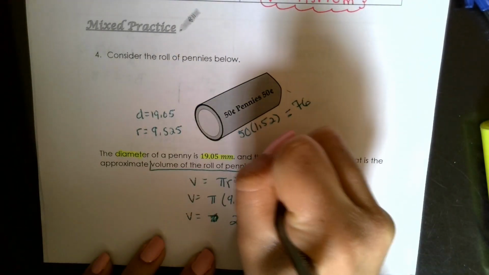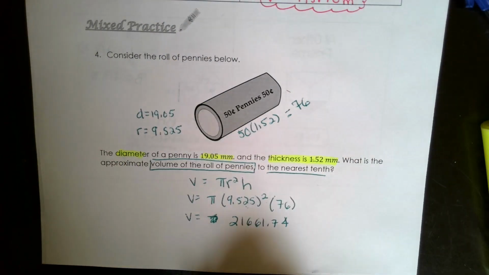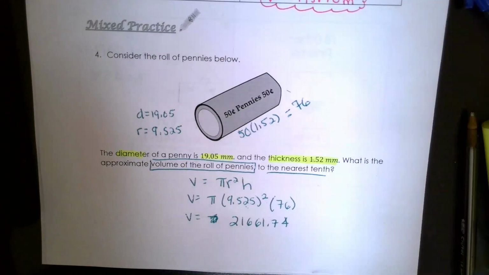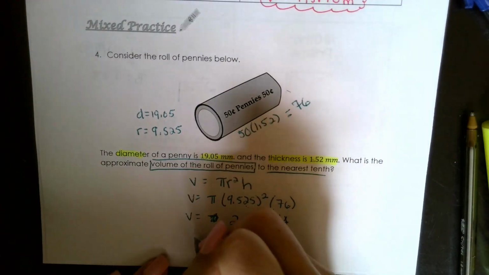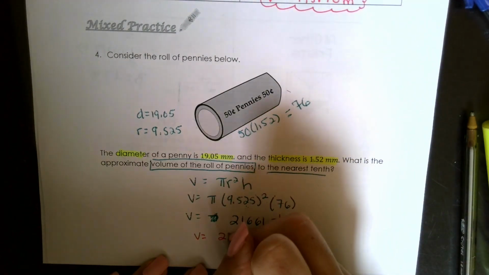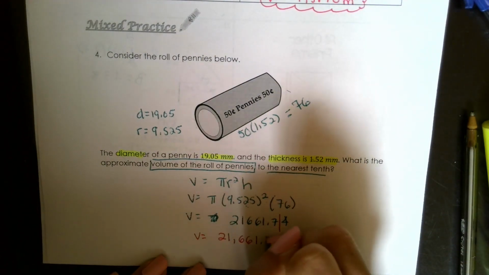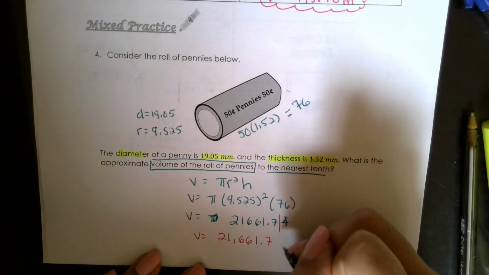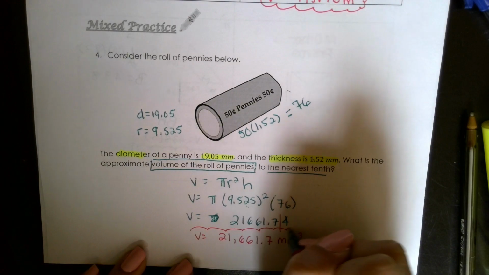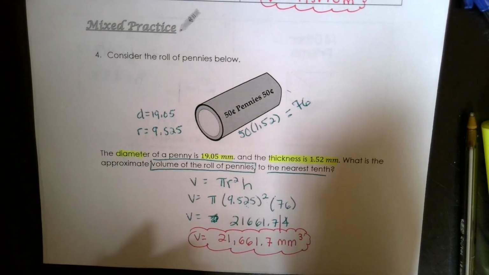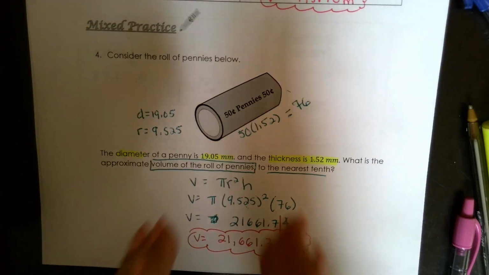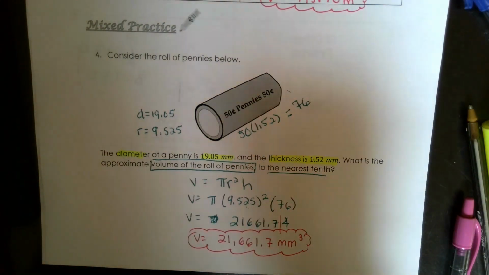Oops, volume of the pennies. So we're going to round to the nearest tenth here. Tenth is 1 place after the decimal. So my volume, I want to round, for these pennies is going to be 21,661.7 millimeters cubed. And that's your final answer. So don't be rushed just as soon as you see your numbers to put them in the formula. Make sure you're actually understanding what is going on with the problem.